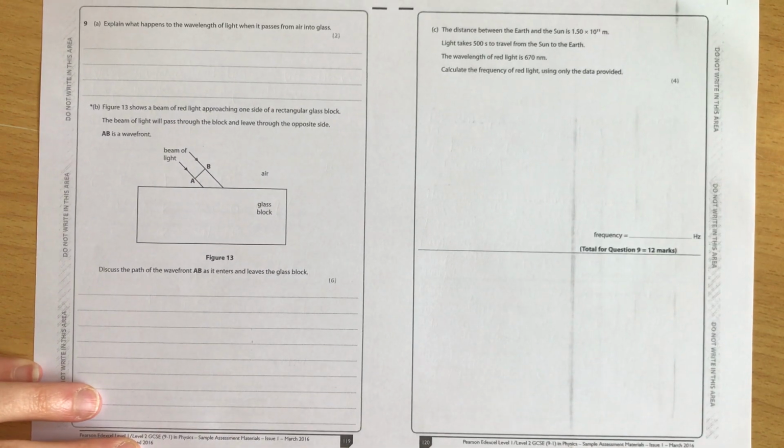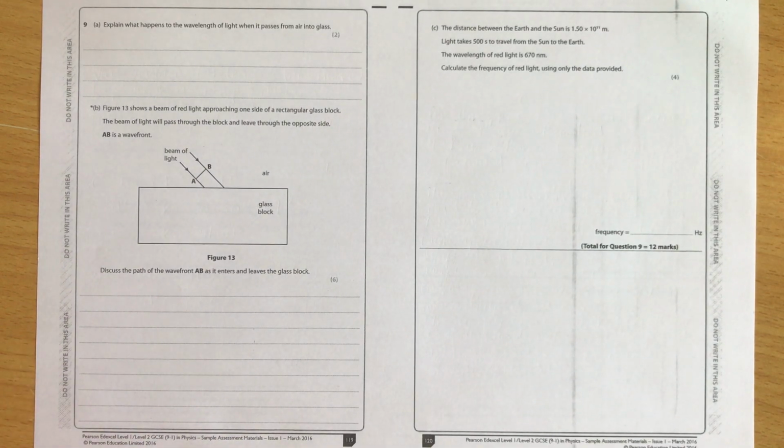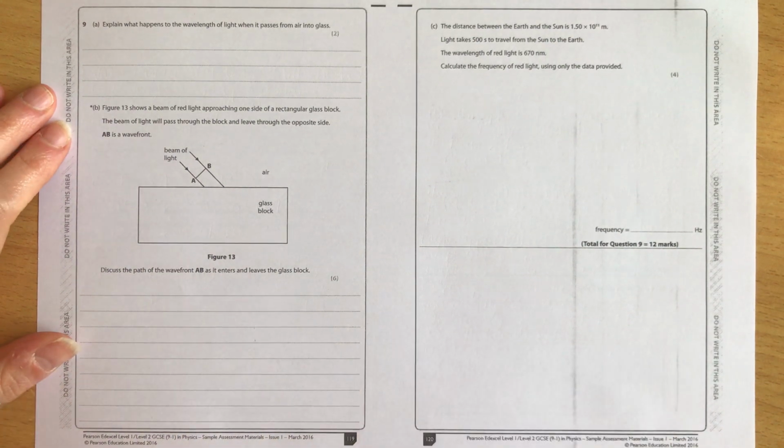So this is question 9 of the sample assessment materials at Edexcel GCSE higher physics paper, and this is getting towards the end of the paper, so quite tricky, but it is also quite a straightforward question about refraction. So 9a, explain what happens to the wavelength of light when it passes from air into glass.